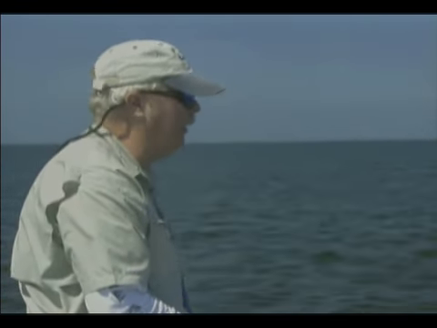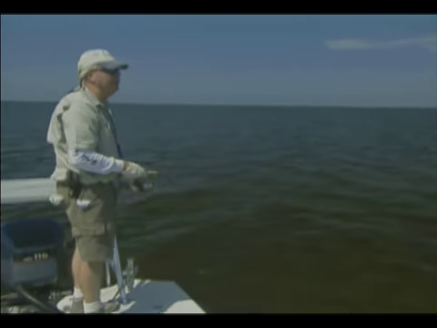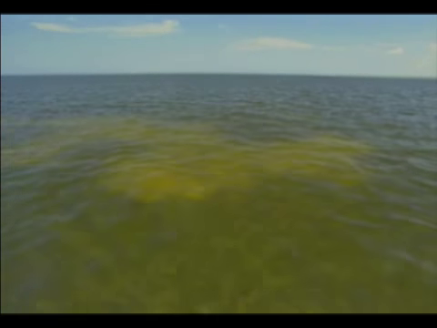This is good bottom. It's got some high grass in it. It doesn't have a lot of white sandy patches, at least on this drift. I see some coming up. I see some off to your right. You need to do this.